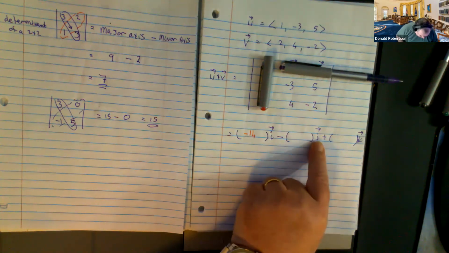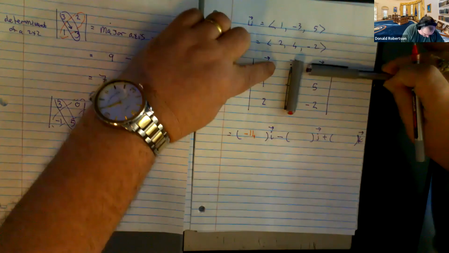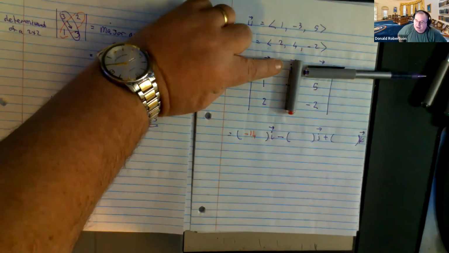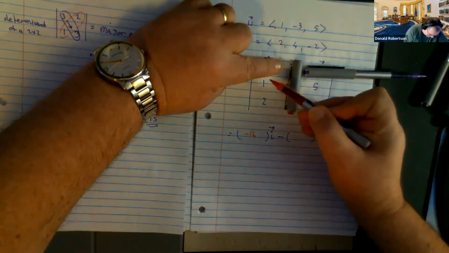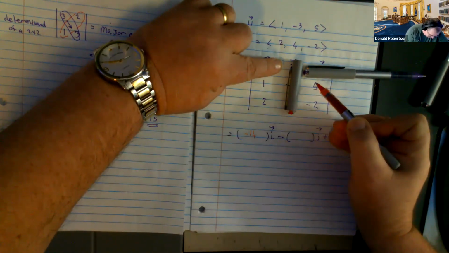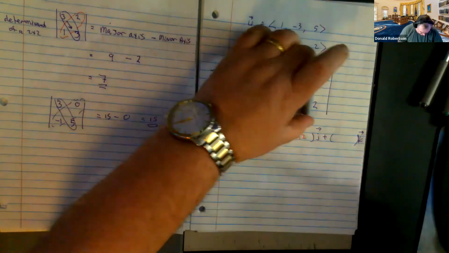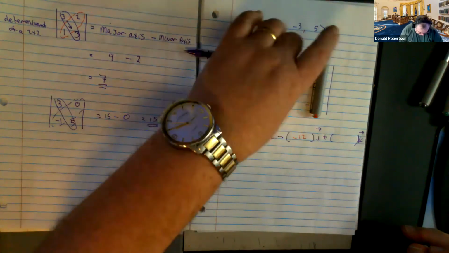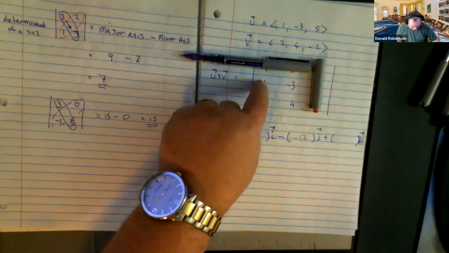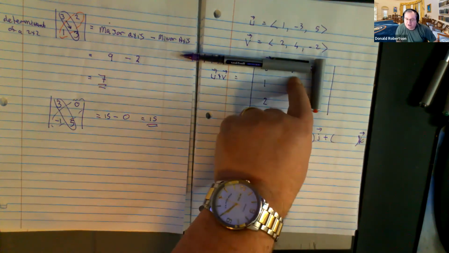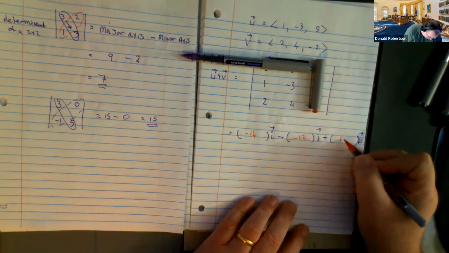Now, I want the number that goes here, the j component. So we cover this guy up. Can you see a 2 by 2 matrix? Major diagonal, -2, take away the minor, 10. -2 take away 10 is -12. Last one, the k one. If you want the k one, cover up the k column. Major diagonal 4, take away minor diagonal. 4 take away -6, 4 add 6 gets you 10.